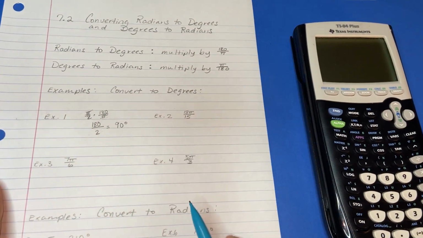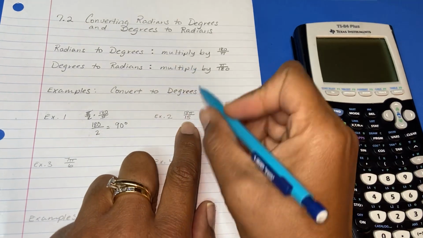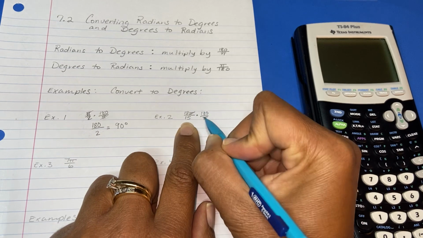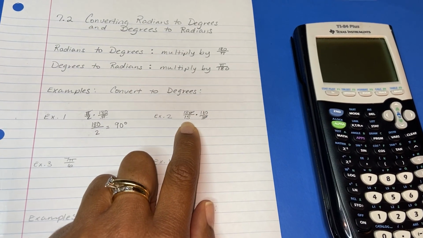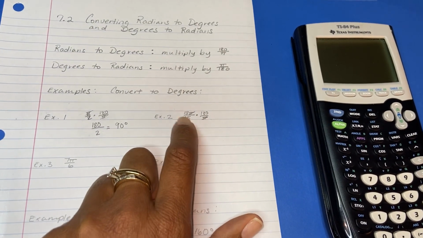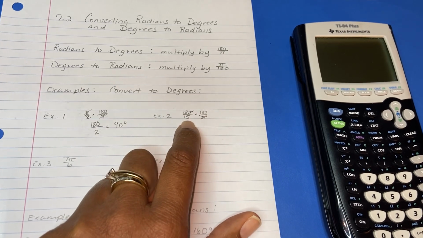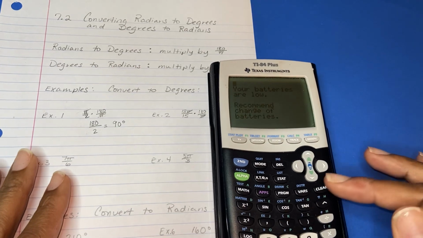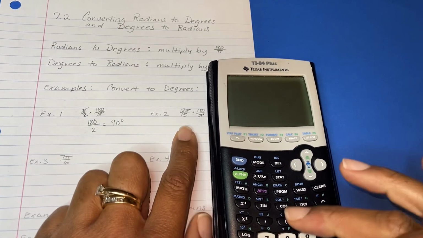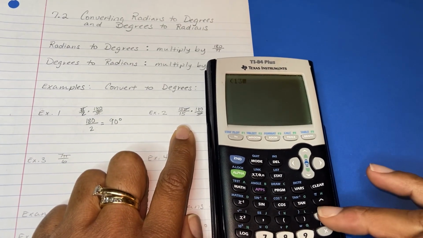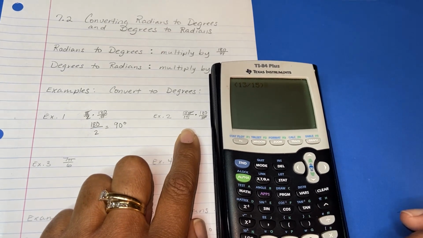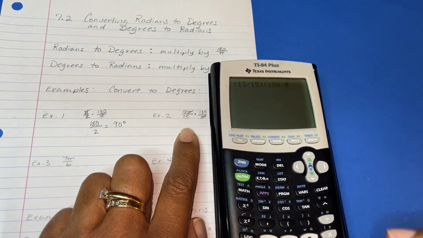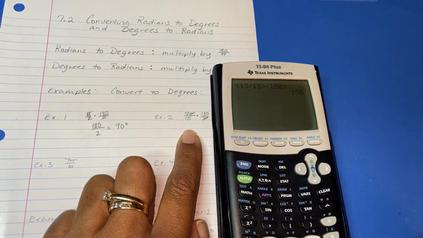All right, question number 2. To convert, we're going to multiply by 180 over pi, which allows us to cancel out the pi. And then now I just need to figure out what's 13 times 180 divided by 15. Feel free to use your calculator, and I'll show you how to do that. So I can multiply 13 over 15 times 180, and I get 156.